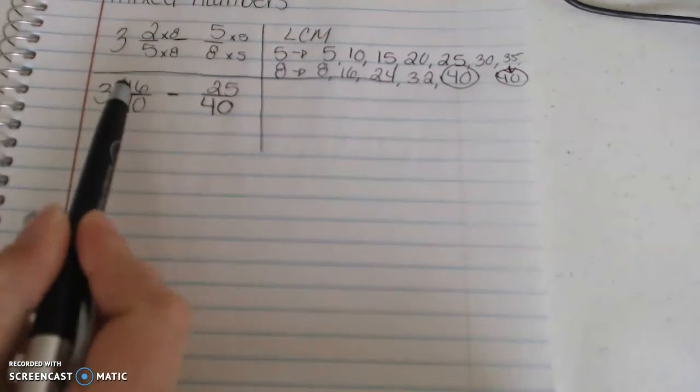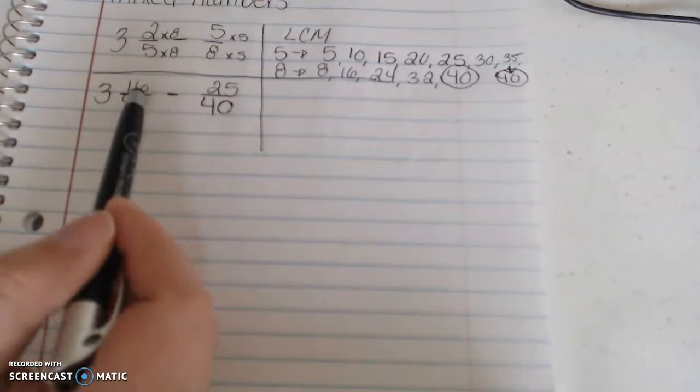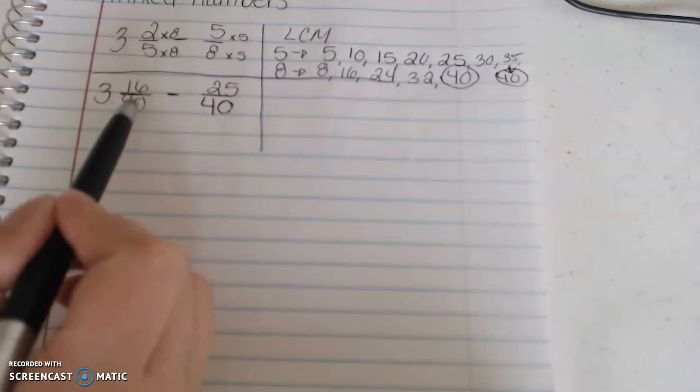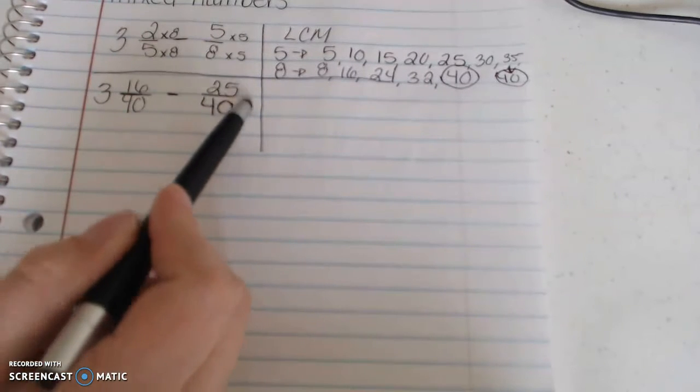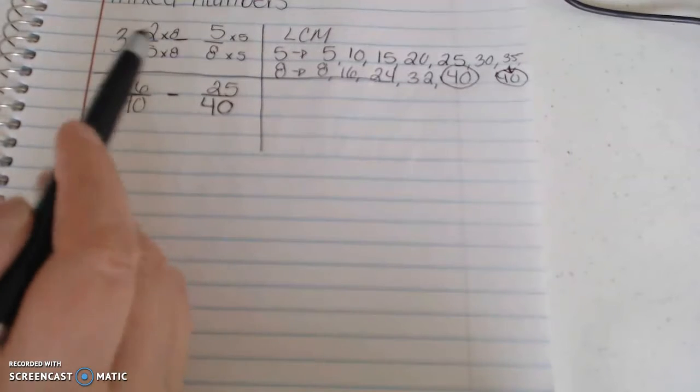Now, one thing to keep in mind is that we're going to subtract as we would normally subtract regular numbers. We're only going to look at our numerator, so we know our denominator is going to be 40. But notice, I cannot take 25 from 16. So I'm going to have to regroup.